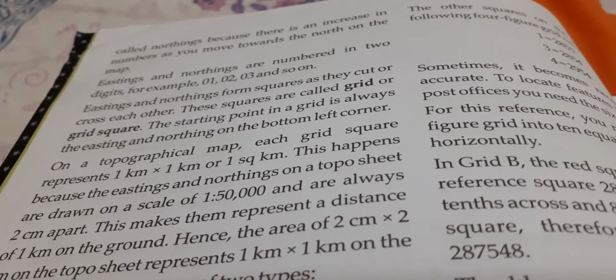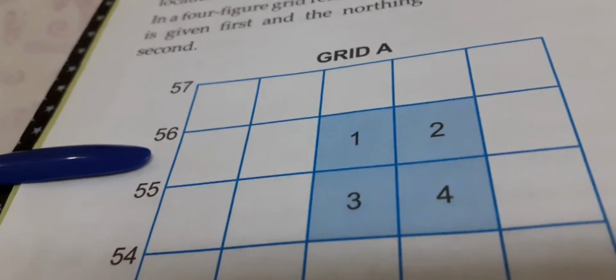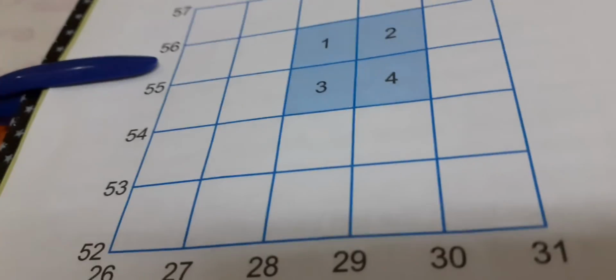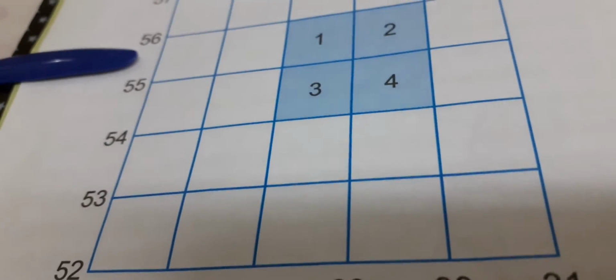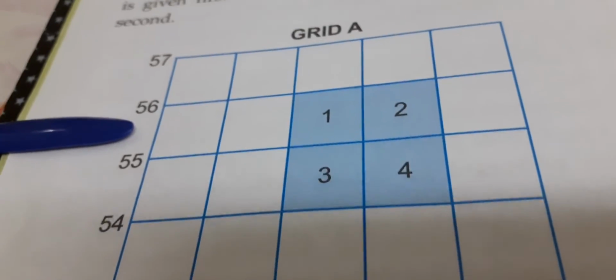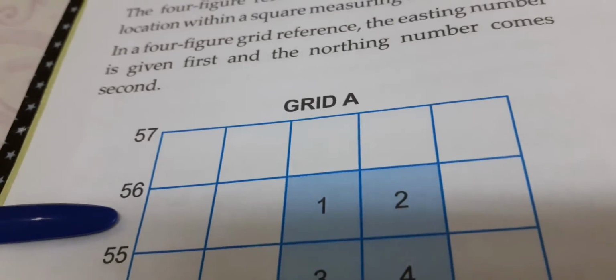Yes, children, they are called northings because there is an increase in numbers as you move towards the north on the map. You can see here there is an increase in number as you move towards the north on the map. Here you can see 52, 53, 54, 55, 56, 57. As you move towards the north, the numbers are also increasing.